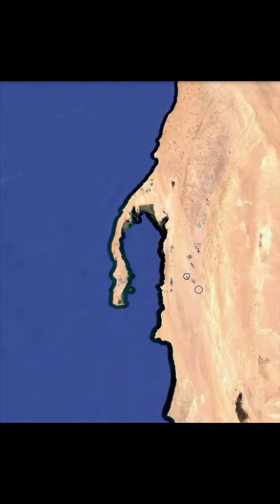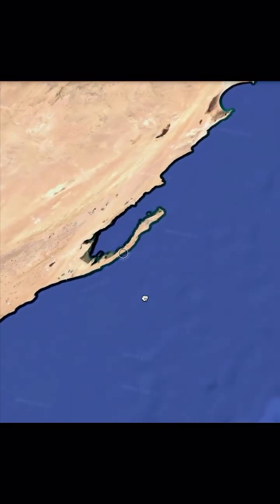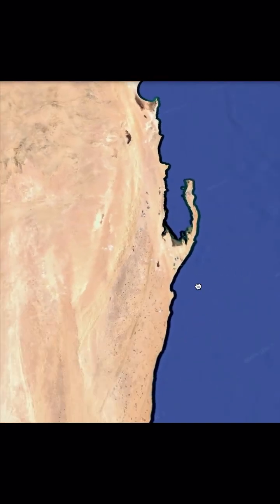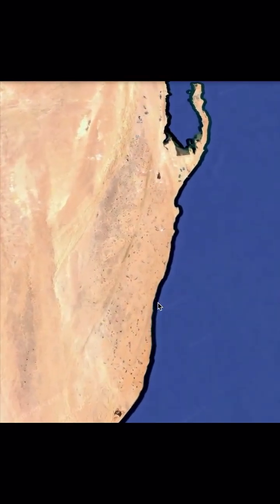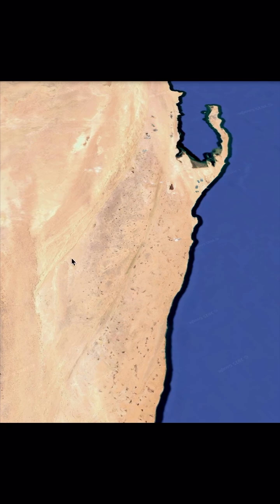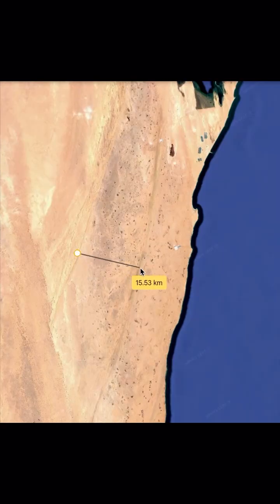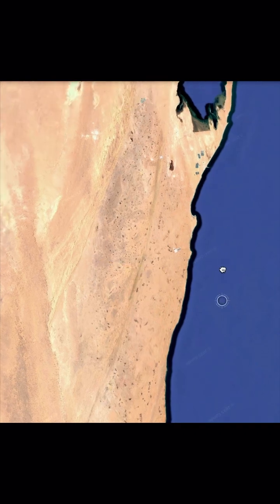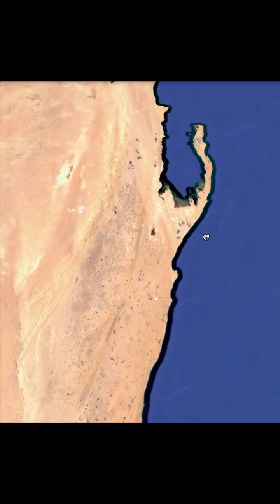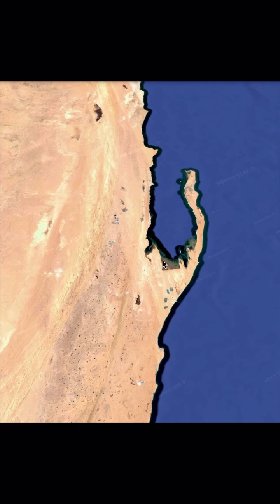So now we're in the northern hemisphere on the western Sahara coast, where the paleo current now flowed to the south. We can see a large accretion ridge here, and another one over here. These are 15 kilometers apart. But the best feature is this cove. How did this cove form?